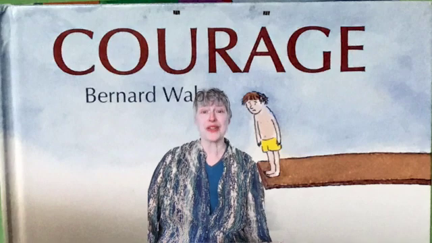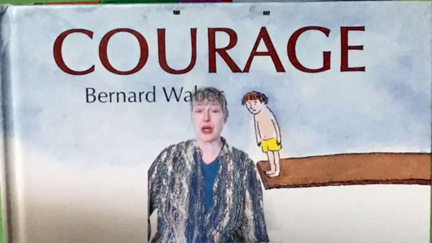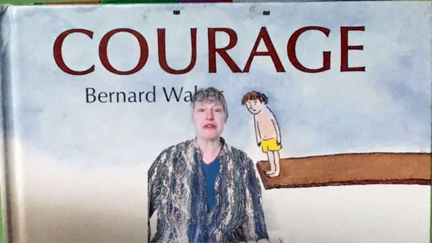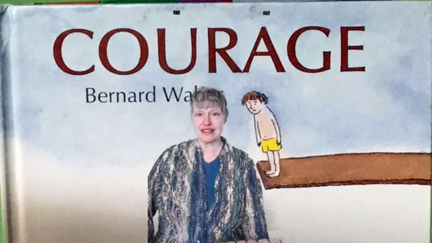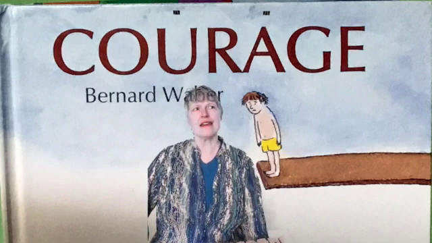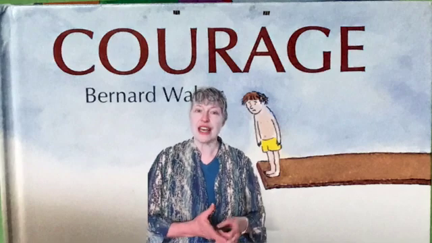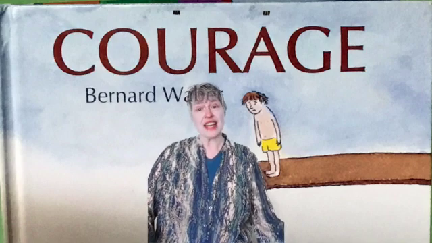Well, hello, first and second grade. We're back working with our book Courage by Bernard Weber. Do you remember that story? And do you remember what we did with it? I think we spelled the word courage using a diatonic scale, kind of like this.